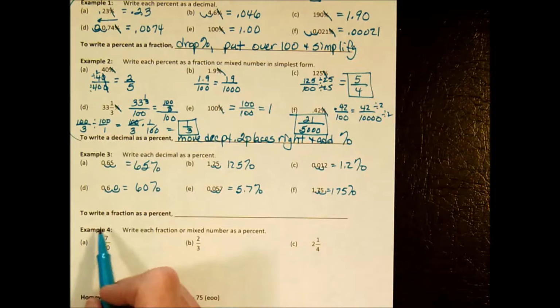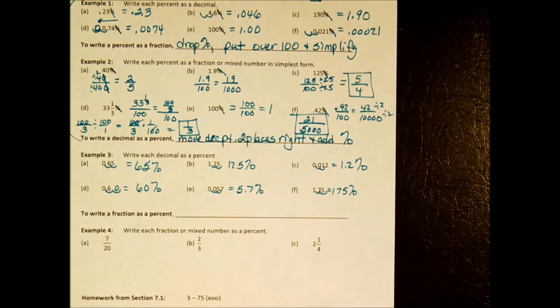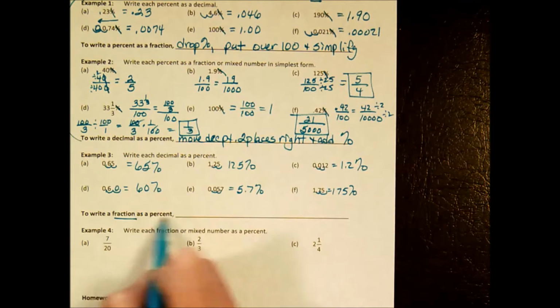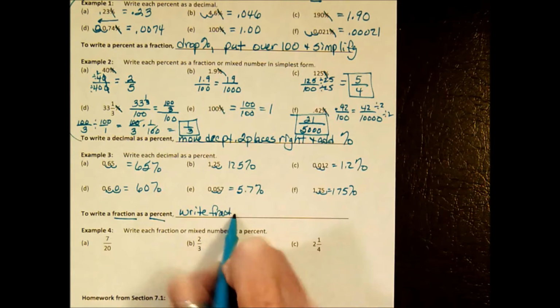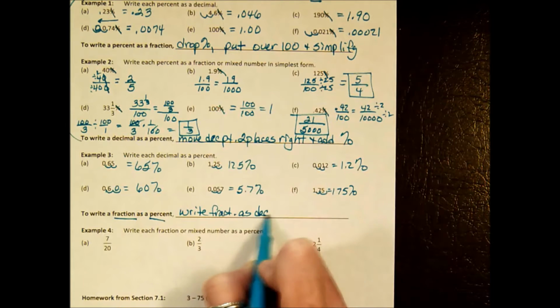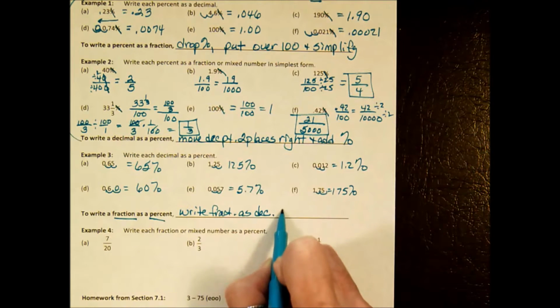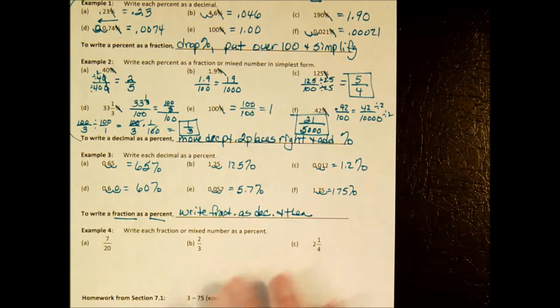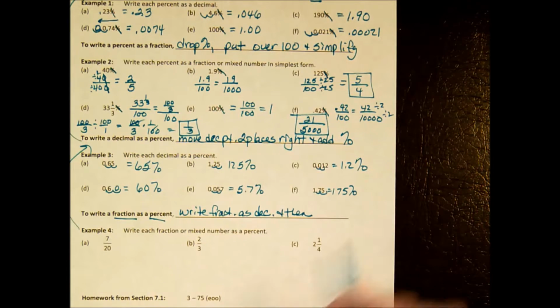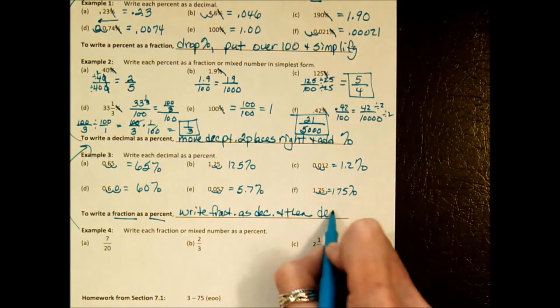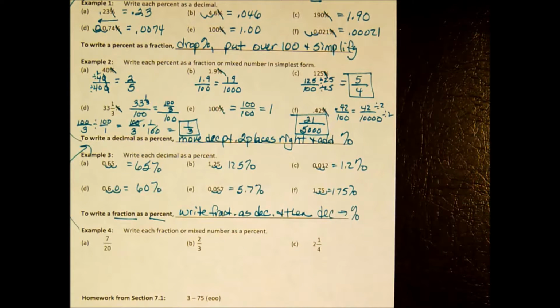This is probably the hardest one, and it isn't hard. It's just a little more involved. To write a fraction as a percent, you first write the fraction as a decimal, and then you go back to this. Write the decimal as a percent, and then decimal to percent. So there's 2 steps. And I'm going to show you a shortcut on a couple of them.